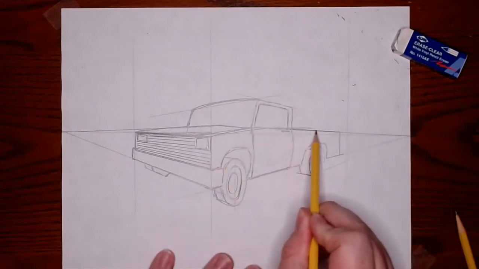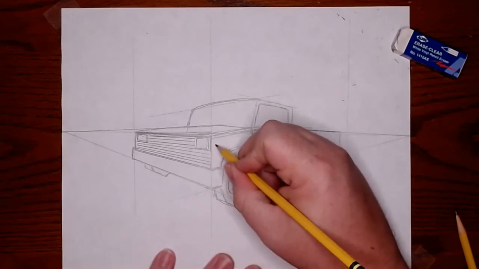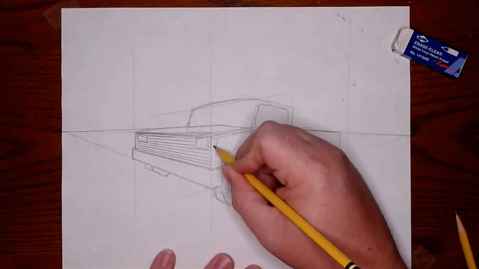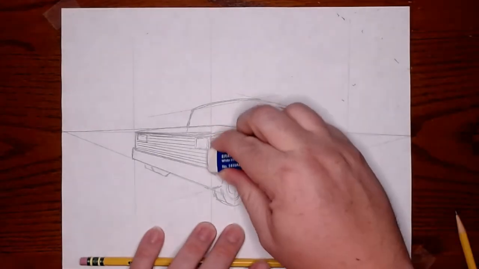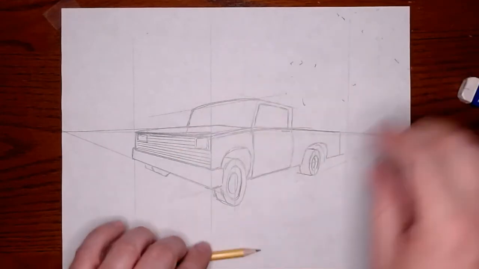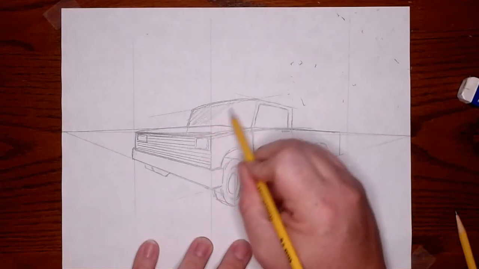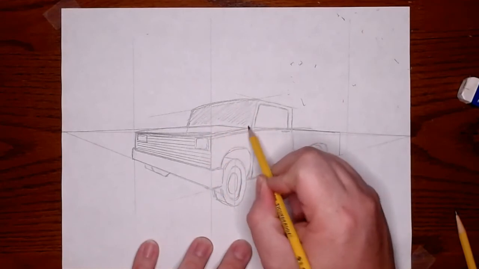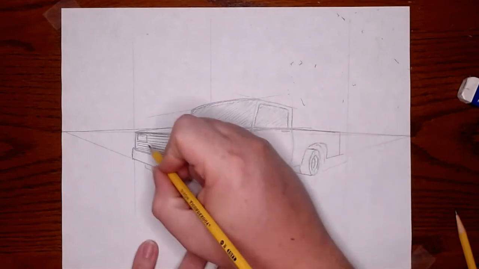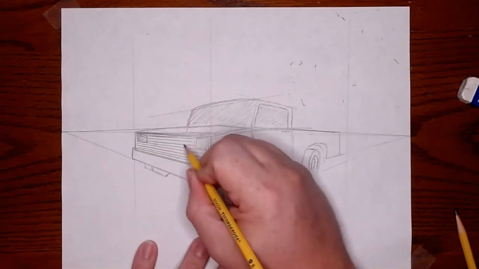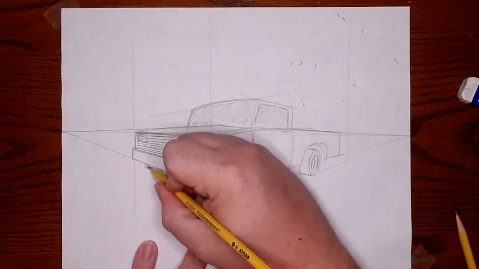Just going to try to make the body look a little more continuous there. Try to make it look a little bit round. That didn't really help any. And I'm going to put a little bit of a tint on the windows and on the headlights, to make them look shiny.